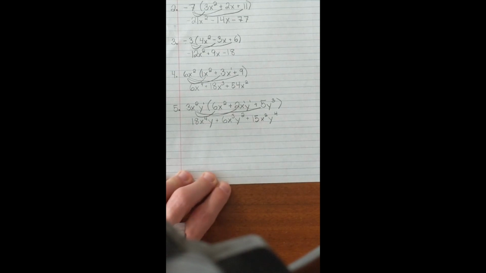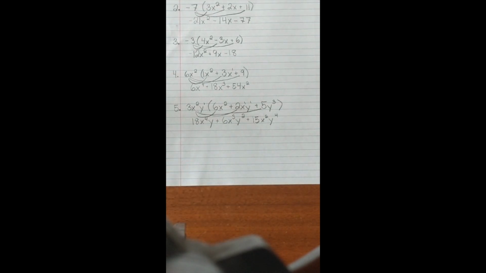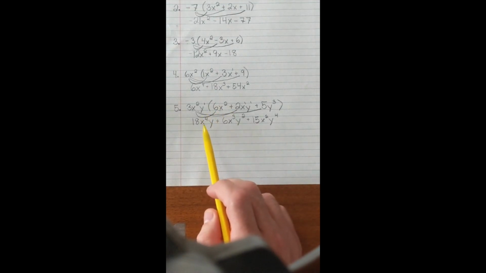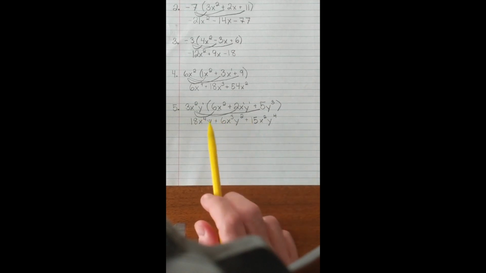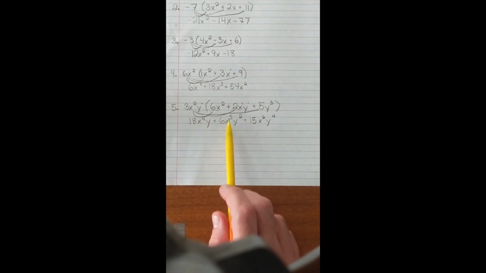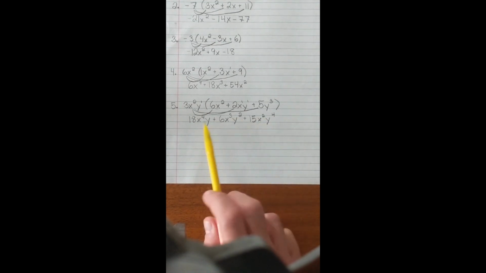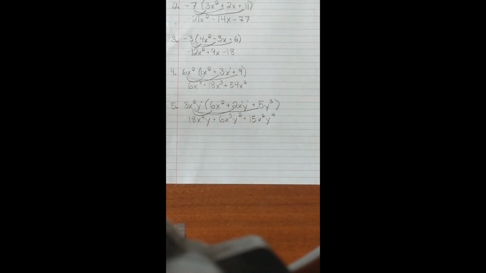And if we look at that answer that we just got from multiplying or distributing, none of our variables are the same. We have to have the same number of x's and the same number of y's, or the same exponent to combine. So we have x to the fourth y. None of these are x to the fourth y's, so we can't combine them. Same with the other two terms. So our final answer will be 18 x to the fourth y plus 6 x to the third y to the second plus 15 x to the second y to the fourth.